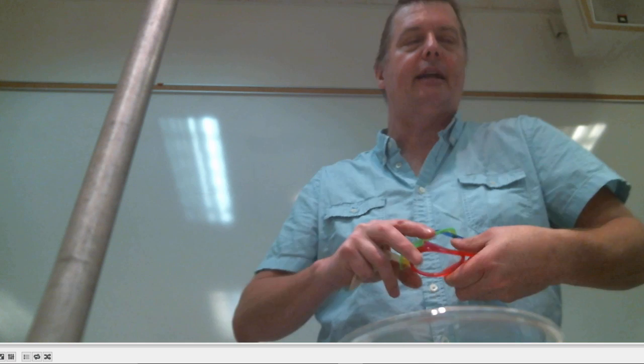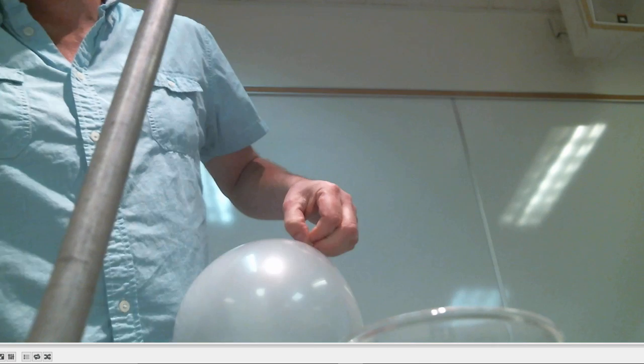So now, I have these 2 liquids in these burettes, and I am going to take this balloon, there we go. And these are balloons, by the way. They're not anything else. I forget when I grab these balloons that they look like something else.